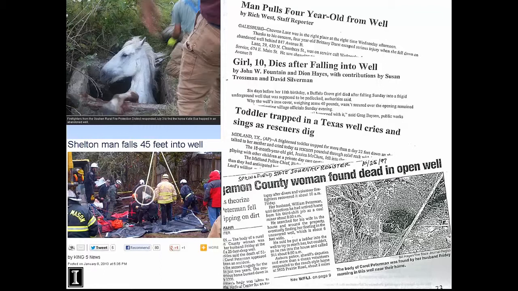So it does happen. It happens more than you think. You just don't put it all together. How many people have died from falling in a well? I have no idea, but they are out there, and they're a risk. Just even taking a hike in the woods, if it's an area that may have had homesteads on it at some point, you're taking a risk of falling in a well.